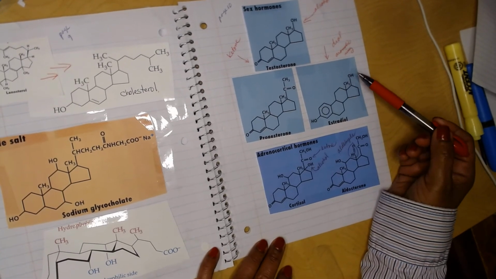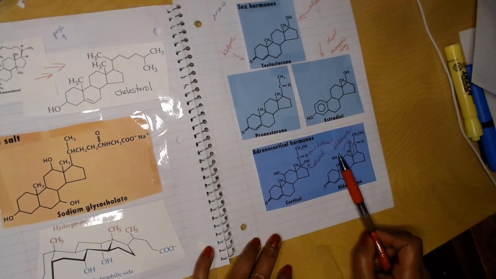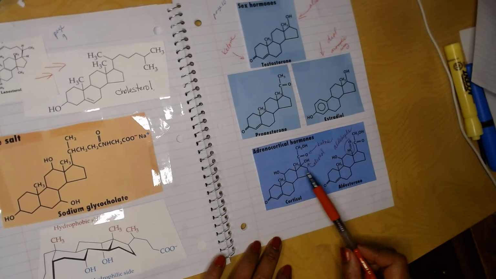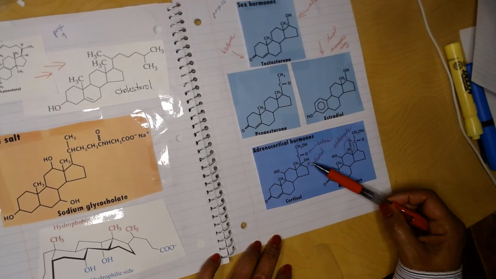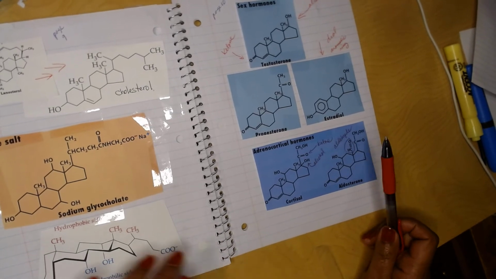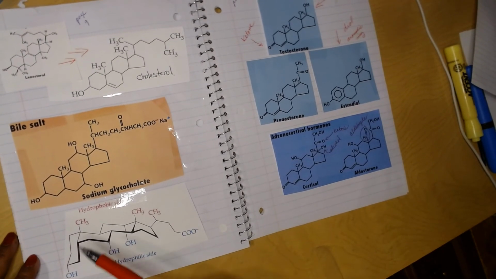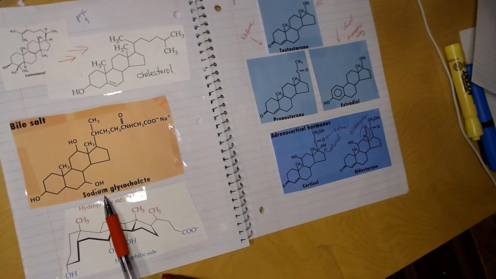So we can have the male and female hormones. And this one has to do, in some cases, with regulation of glucose intake. You have an aldehyde group, a ketone, and an alcohol. But in particular, I want to spend a little more time to remind you of the molecule of bile salt. This is cholic acid. And that is of importance.